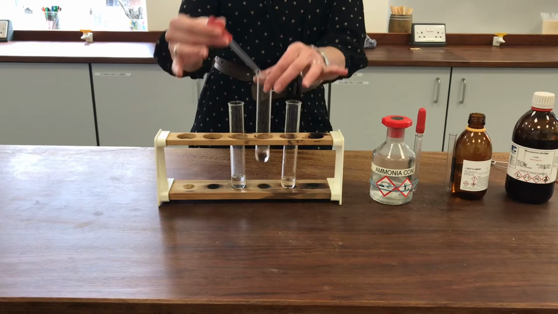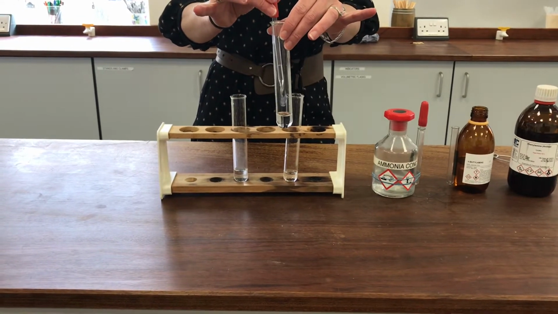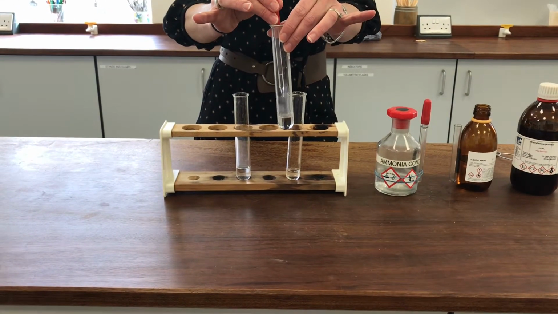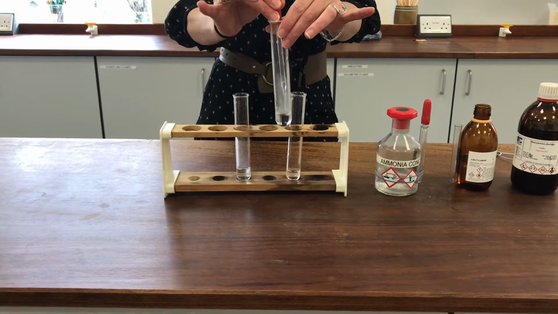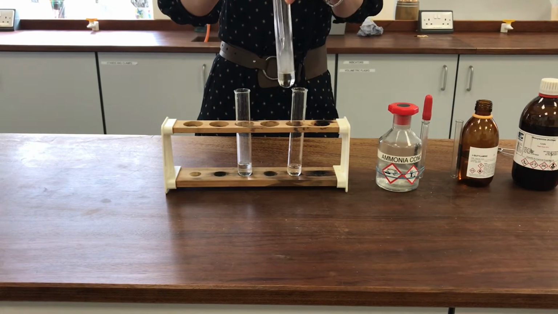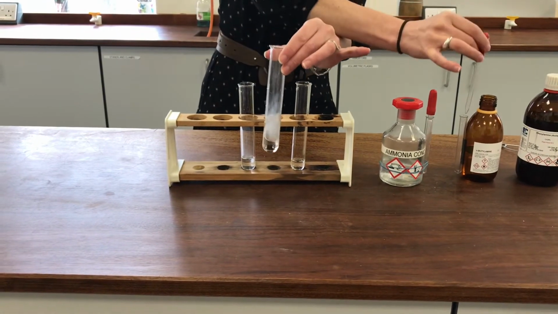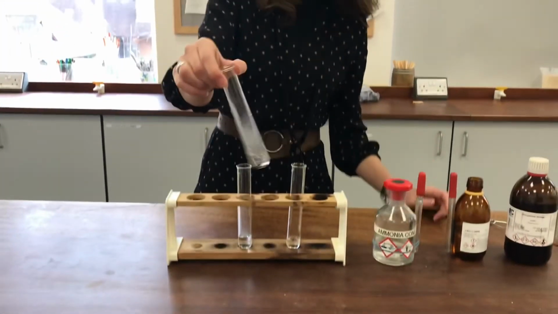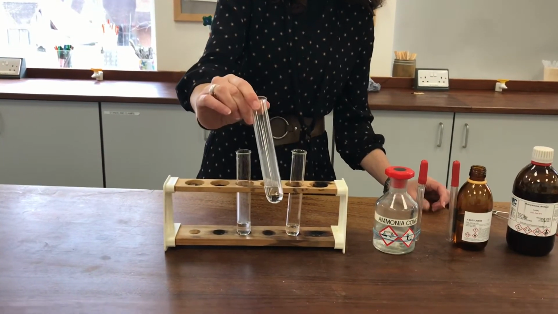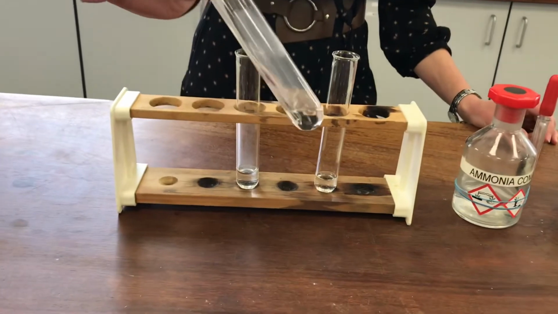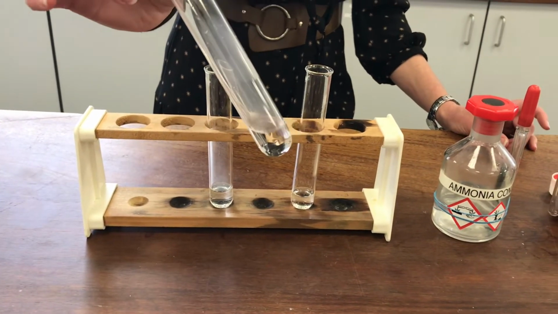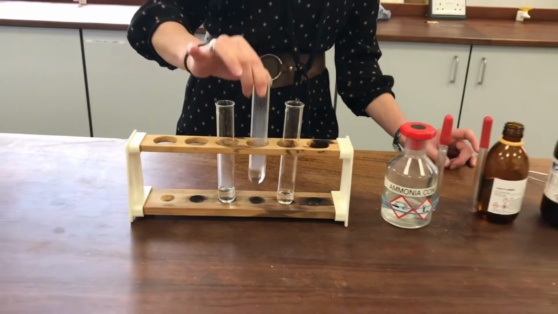I'll add some butylamine to my hydrochloric acid. You see it's interesting making some white smoky fumes in there. Okay, but this one, I've added quite a lot. It doesn't appear to have any of that oiliness about it. It's gone straight into solution there. So it is much, much more soluble in the hydrochloric acid than it was in the water.